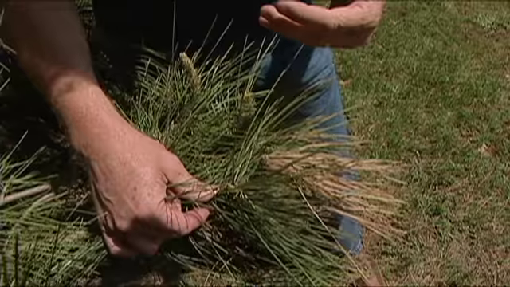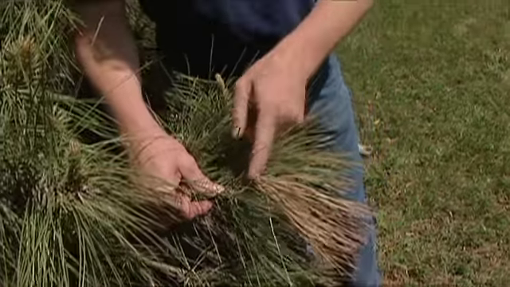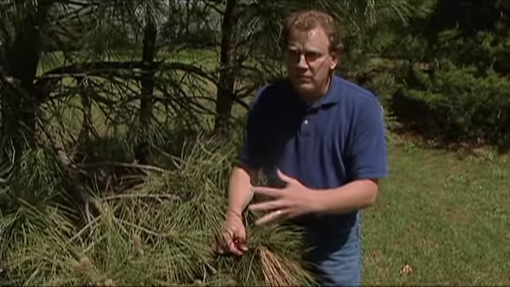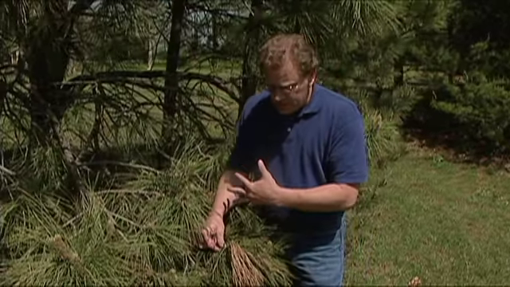You want to remove any infected parts. This tip here probably ought to be pruned back to live tissue. You want to do that when the plant isn't wet so that you don't continue to infect the tree.